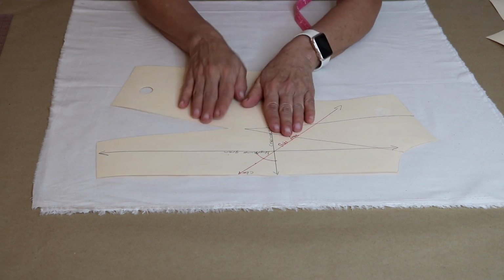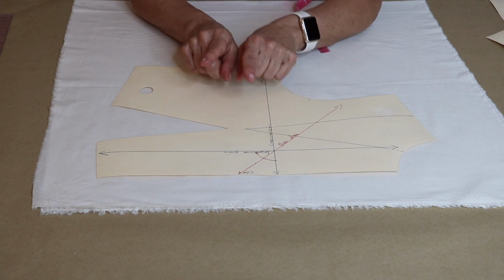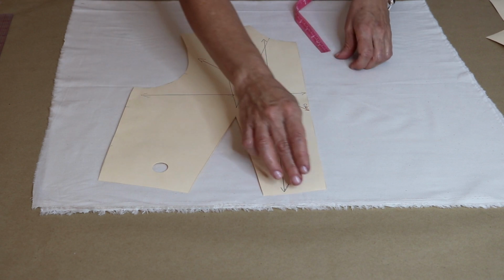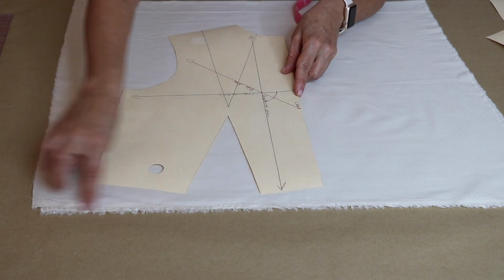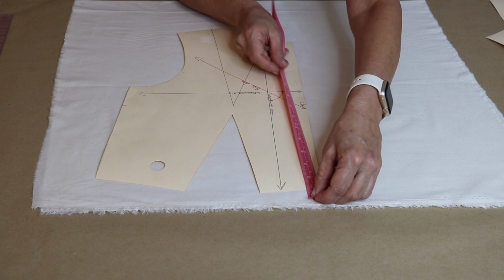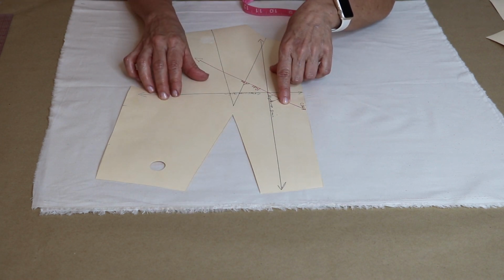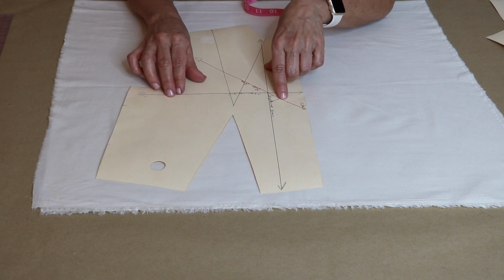If I want to cut this pattern piece on the crosswise part of the grain, I would have to turn the pattern this way and then make it parallel to the selvage this way. And that would determine that this pattern block will be cut on the crosswise of the grain line, if that makes sense.